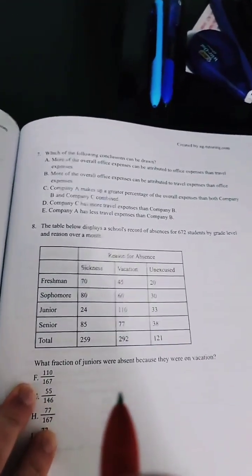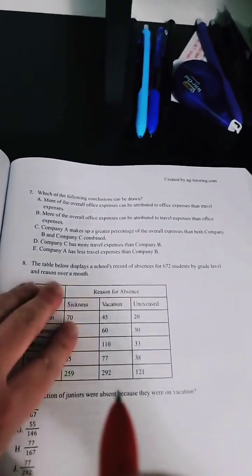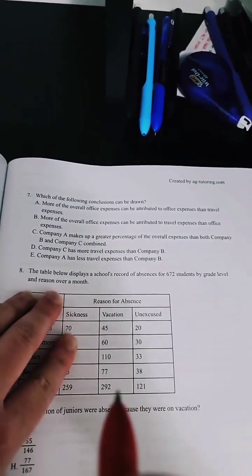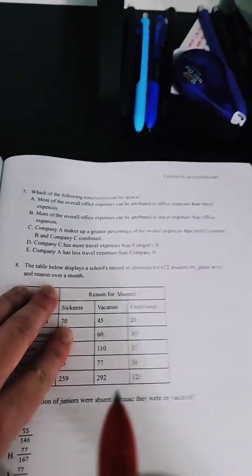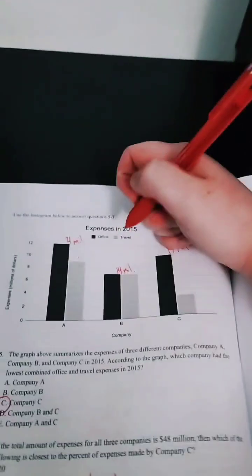So let's go now to number 7. It says, which of the following conclusions can be drawn? More overall office expenses can be attributed to office expenses than travel expenses. Let's compare. It basically looks like A and B are comparing office and travel expenses for everybody.